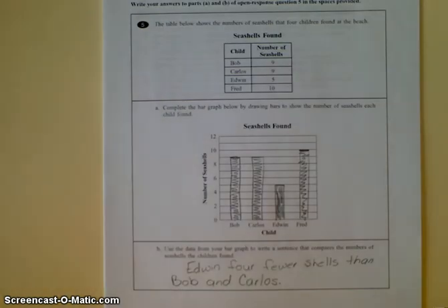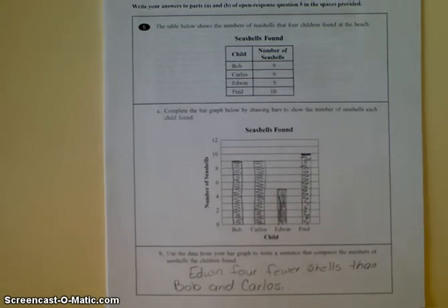This is an open response question in the area of mathematics. The students have information at the top of this graph in an empty bar graph. They need to complete the bar graph accurately as well as answer part B, which is interpreting the information. They will be scored on this out of 2 points in order to get the correct answer.